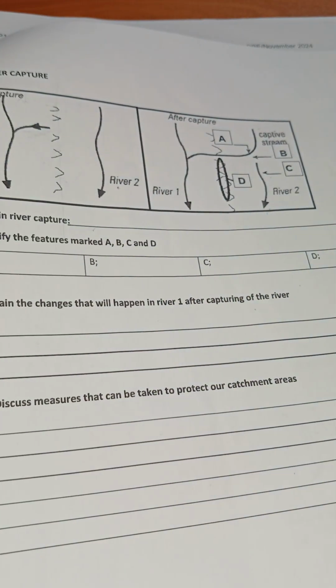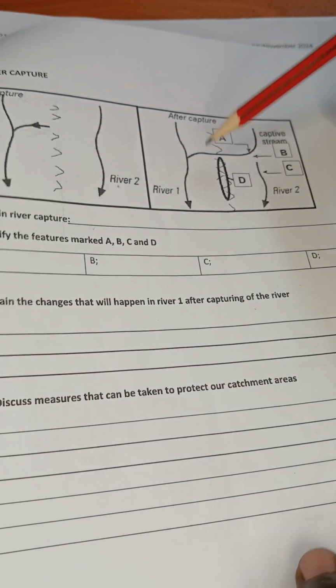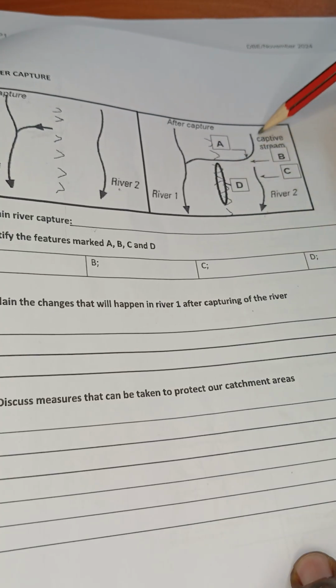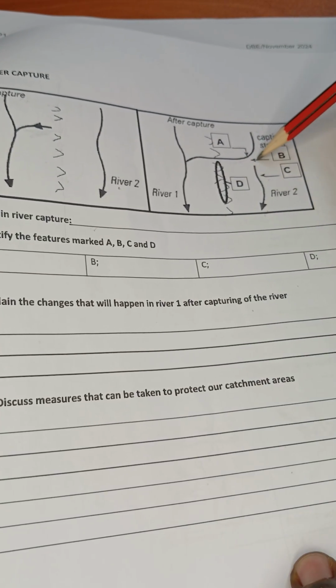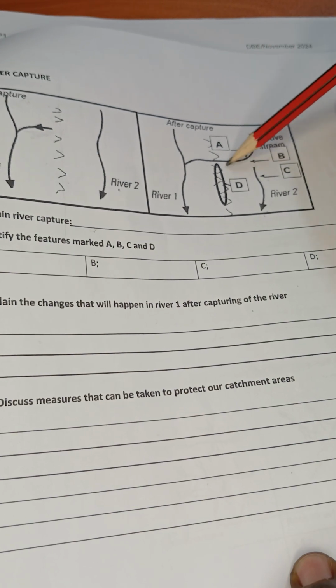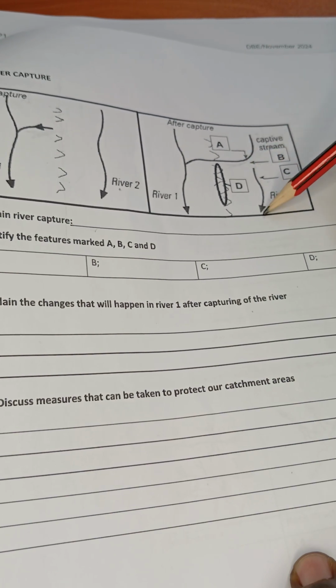Let's see what is happening. So it means now, if you look at this landform, you can see this becomes your elbow of capture. This is your elbow of capture. This is a wind gap. This is a misfit river.